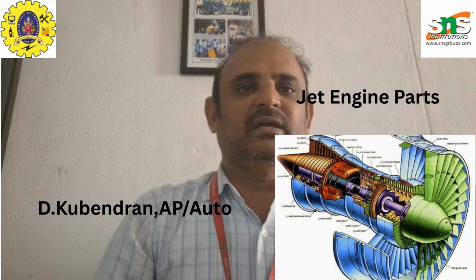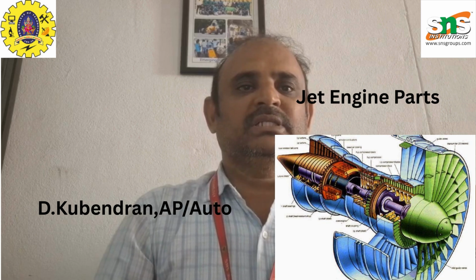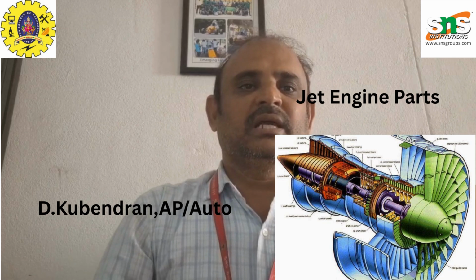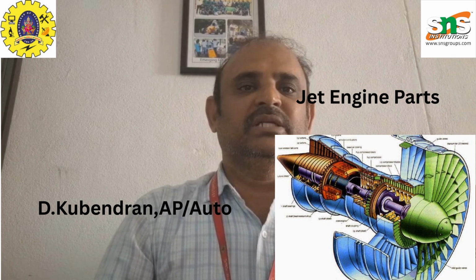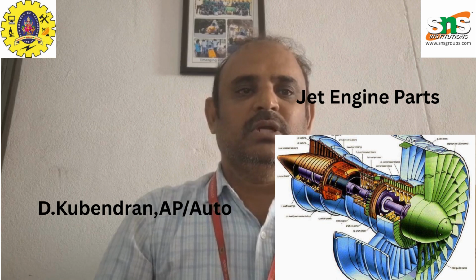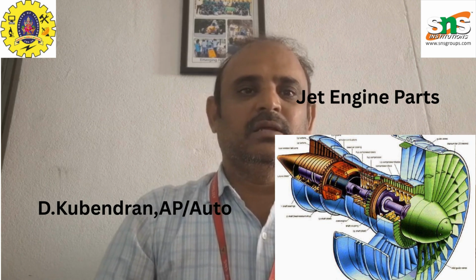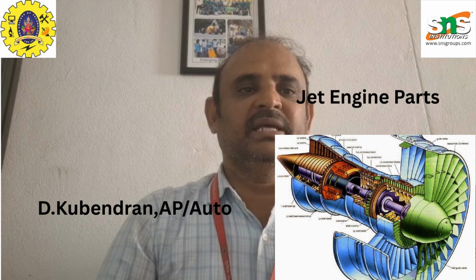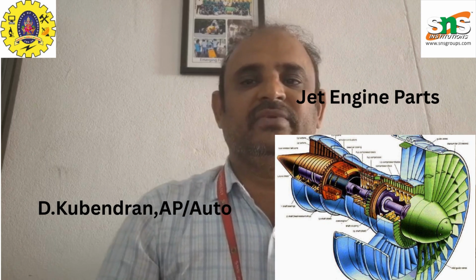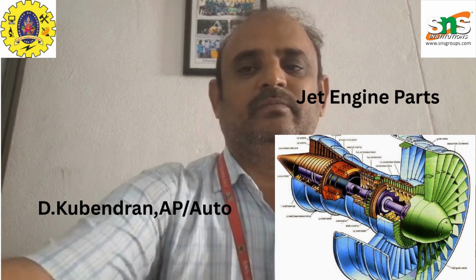The fan draws in a large volume of air. Some air bypasses the engine core, providing additional thrust. The compressor is the first major component in the engine core. It consists of rotating blades and stationary stators. The compressor increases the pressure of the incoming air. High pressure air is essential for efficient combustion.